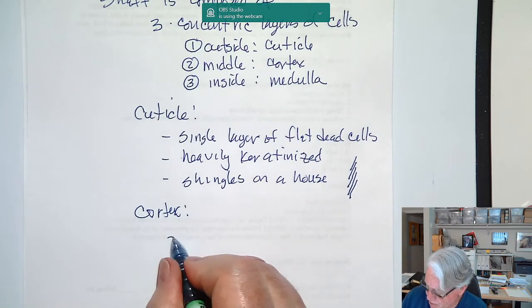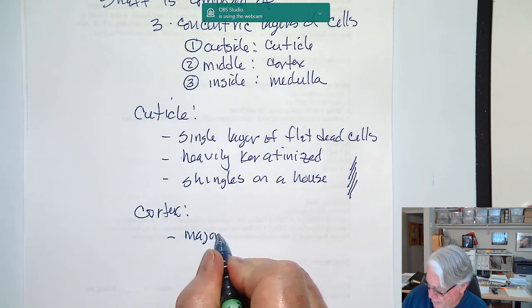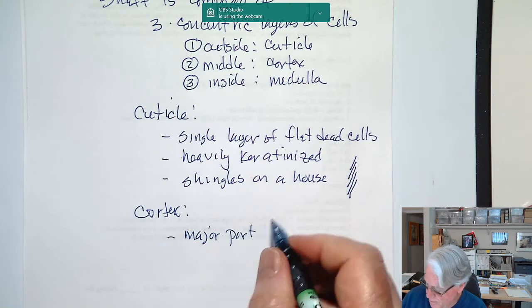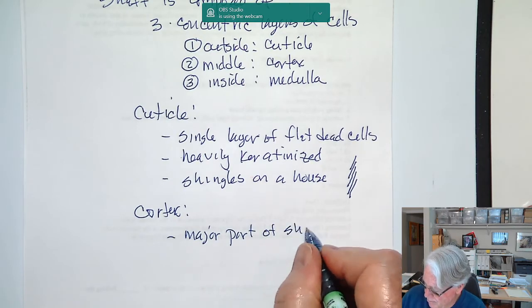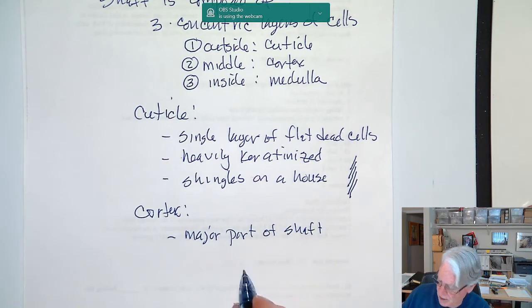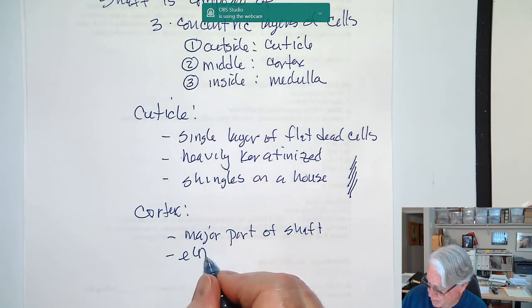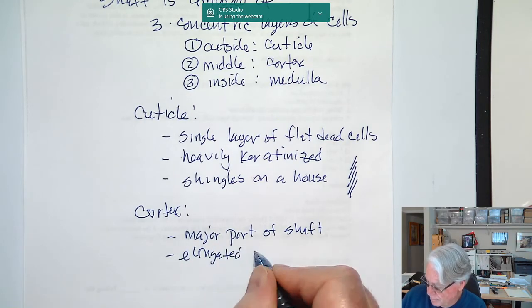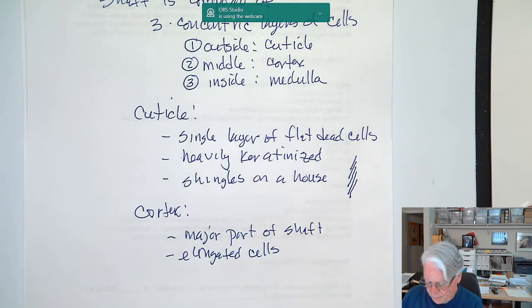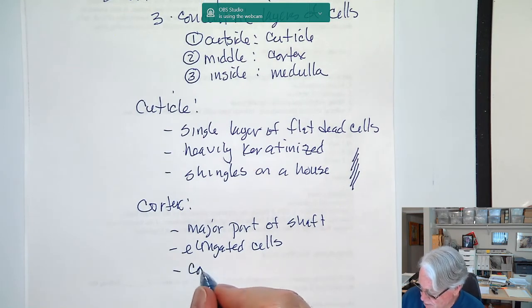The cortex is the major part of the shaft. And it's composed of elongated cells. And these contain pigments.